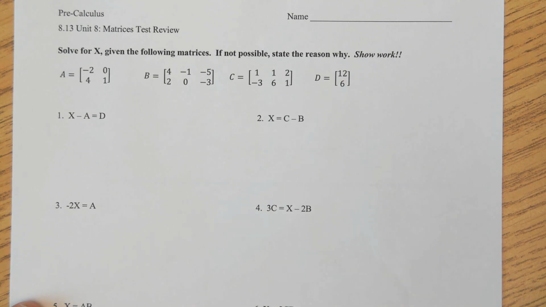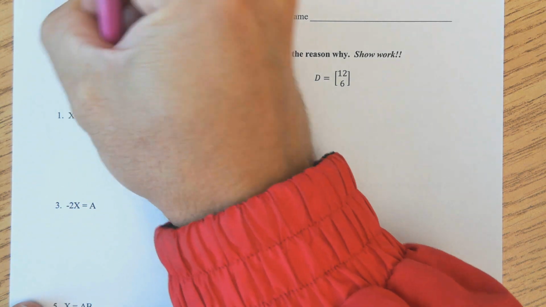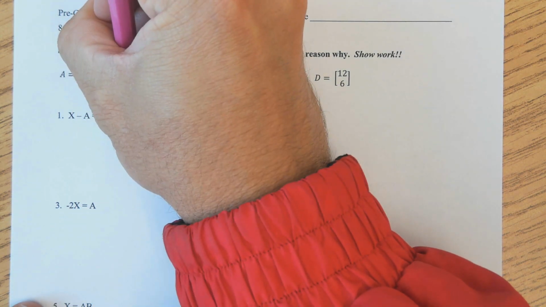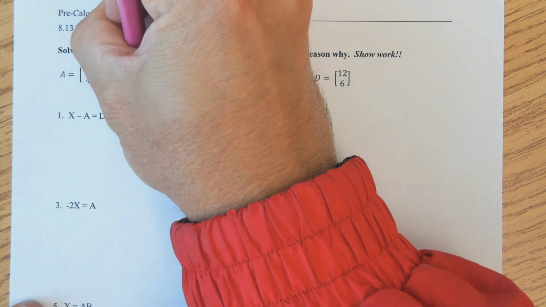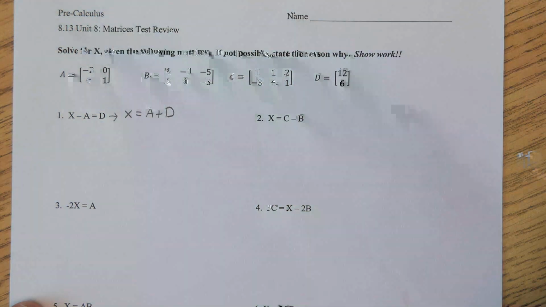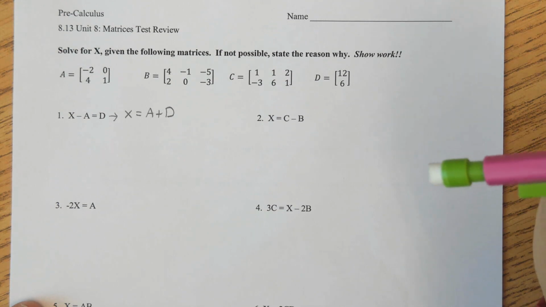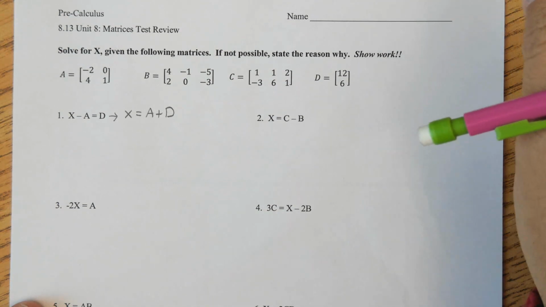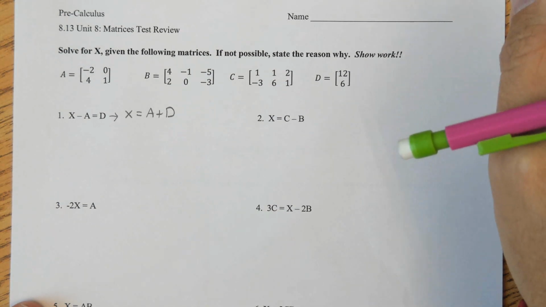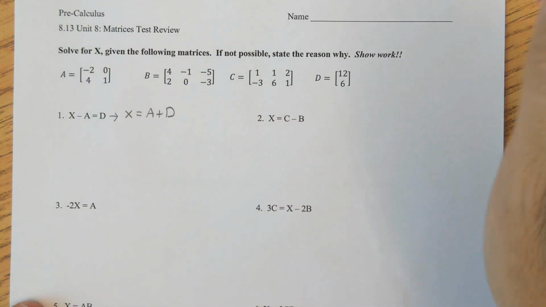Okay, so we want to solve for x. To solve for x here, the first thing I'm going to do is move that a to the right side, and so it's just a plus d, or it can be d plus a, doesn't matter. Order does not matter with addition or subtraction. Only multiplication, okay?